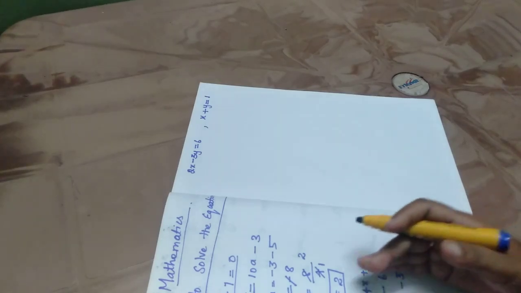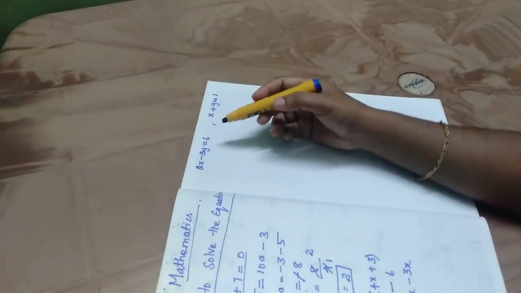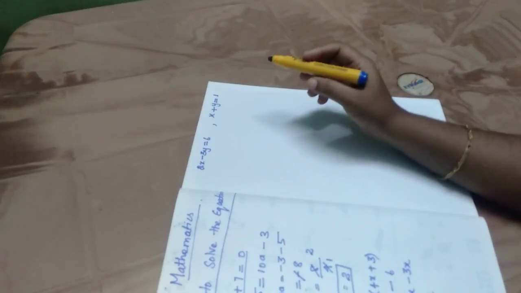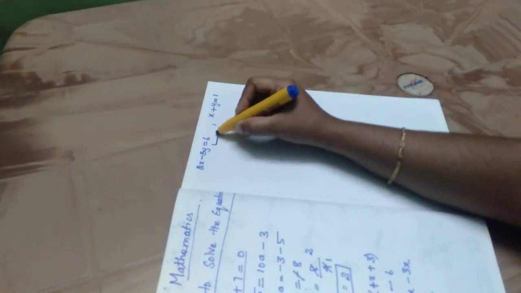Here two equations are given; in the previous cases both sides were equal, but now two different equations are given. You are going to learn how to solve two variable equations. Very easy. Take it as first.